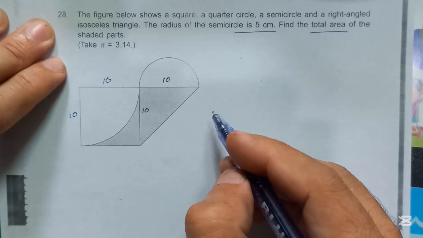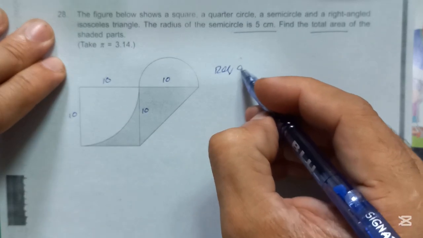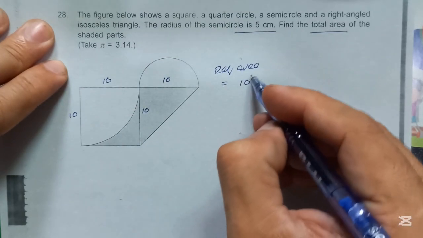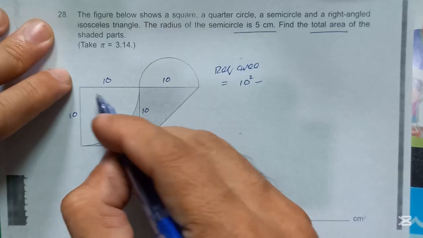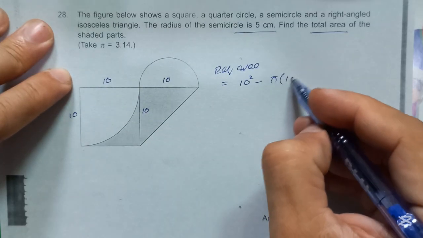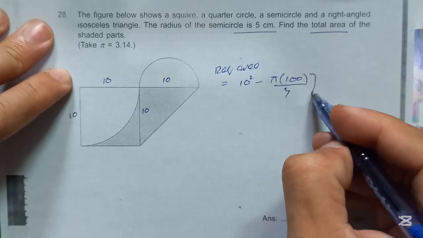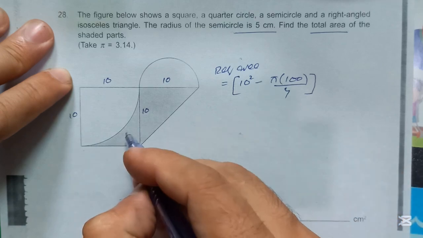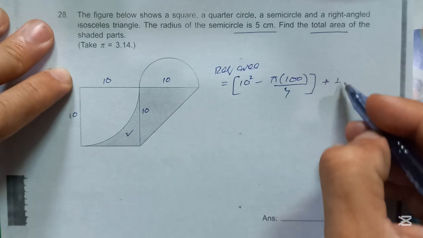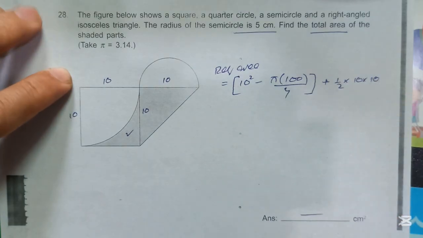Okay, the shaded part's area can be found out: required area will be equal to this square, that is 10 square, minus this quarter circle, that is pi r square, 100 over 4. So this is the quarter. So this is this shaded area plus this triangle, so plus 1 by 2 into 10 into 10. Solve it on the calculator. You will get the answer.